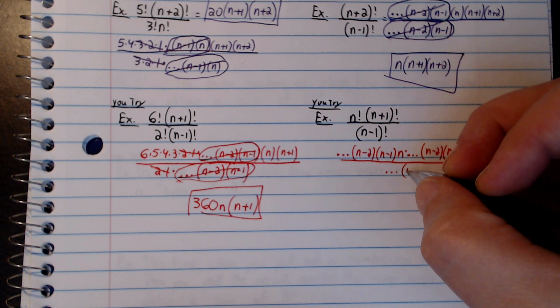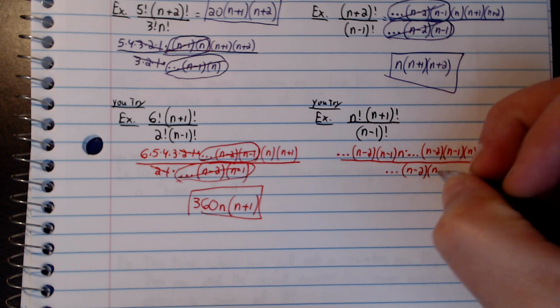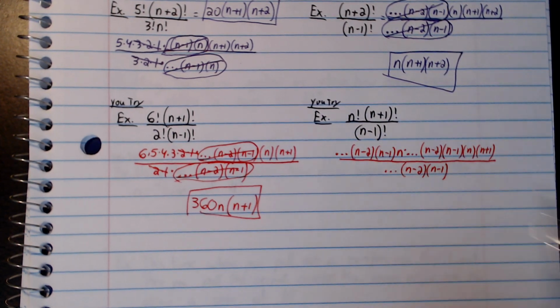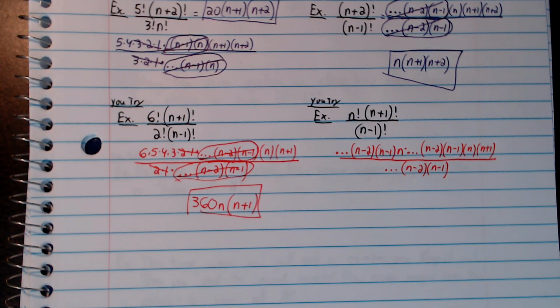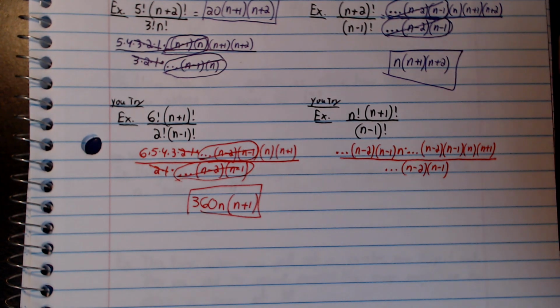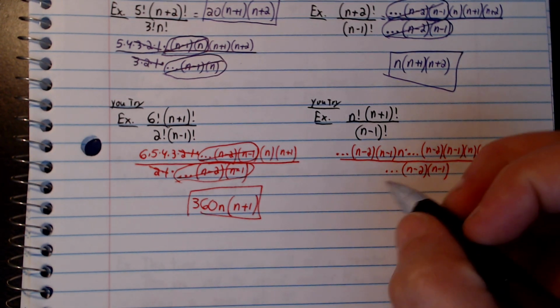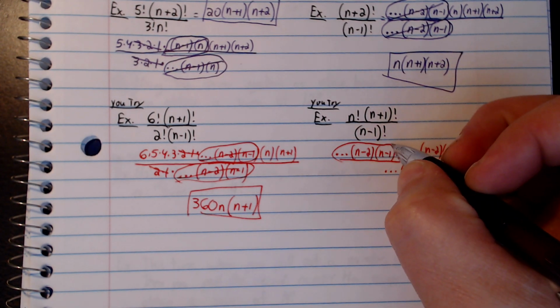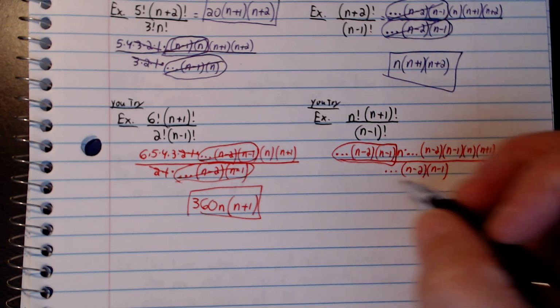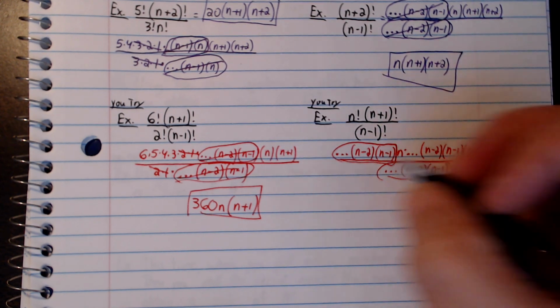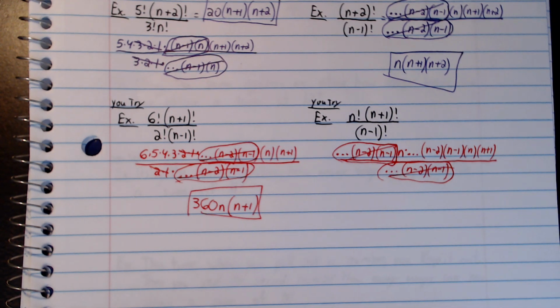And this one will go n minus 2, n minus 1 is where this stops. So this is not looking like it's going to be a very friendly looking solution. It's going to have some dots involved, but whatever. So what we're going to do is get rid of from here to here. This all matches. That's all gone.